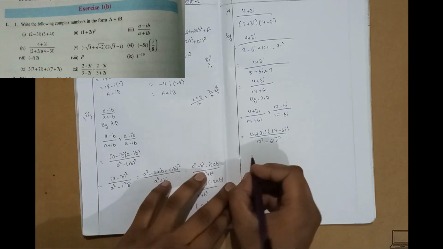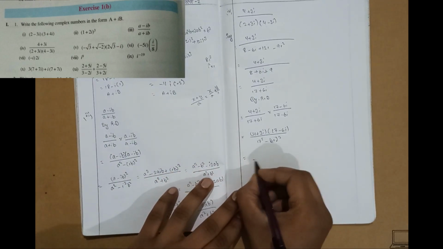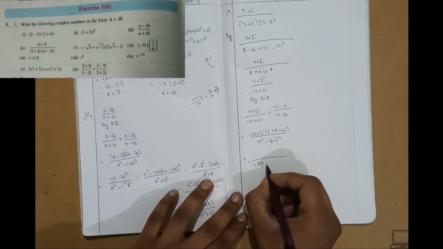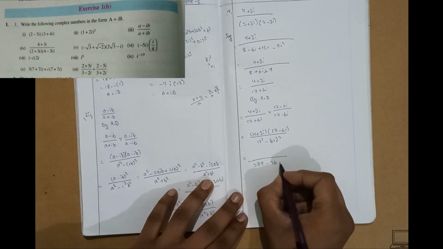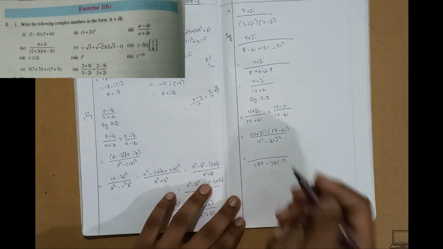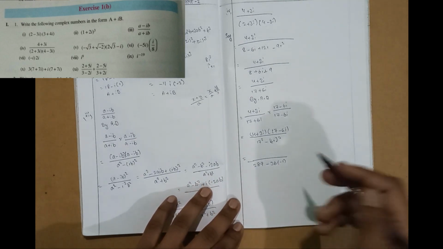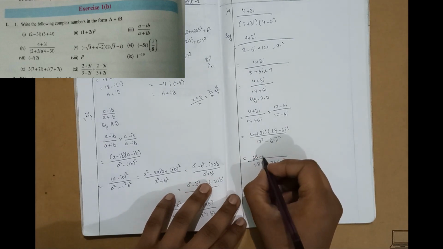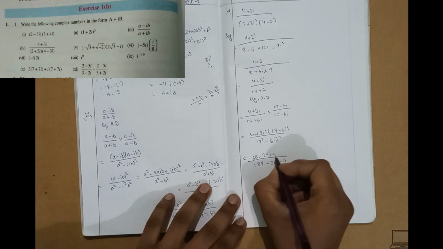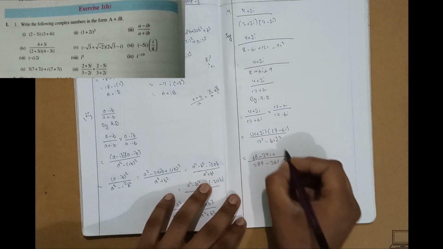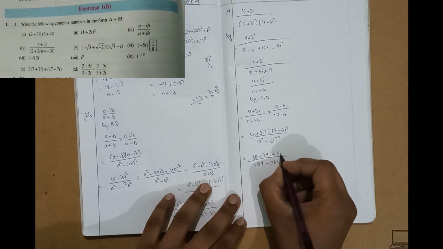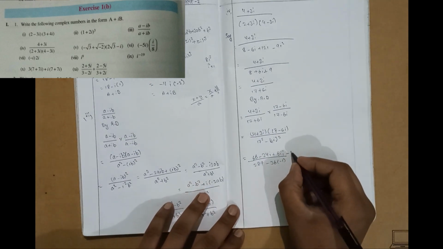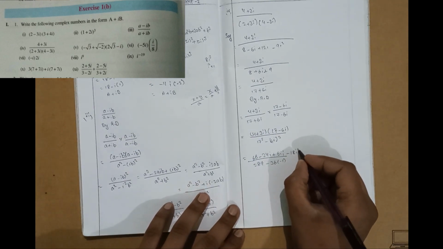Next, 17 square is 289 minus 36 of minus 1, because i square equals minus 1 and 6 square equals 36. 17 4s are 68, minus 6 4s are 24i, plus 3 into 17 is 51i, plus into minus, minus 3 6s are 18i square.